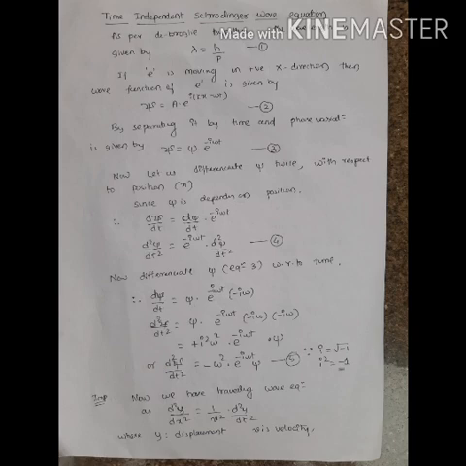Now we have the next derivation, that is, the time independent Schrodinger's wave equation. As already said, this equation depends only on position and does not contain any imaginary part. To derive it, I am going to take the de Broglie hypothesis first, that is lambda equals h divided by p, where h is Planck's constant and p is the momentum.